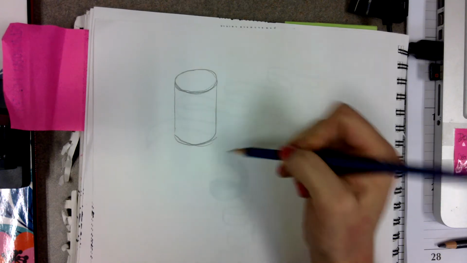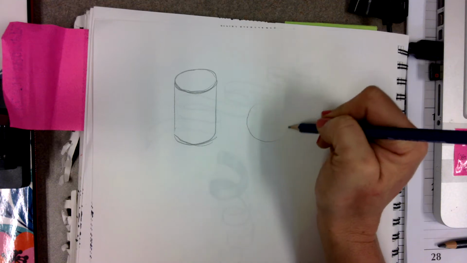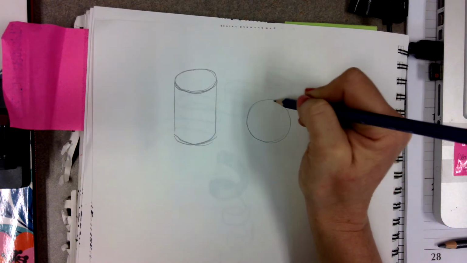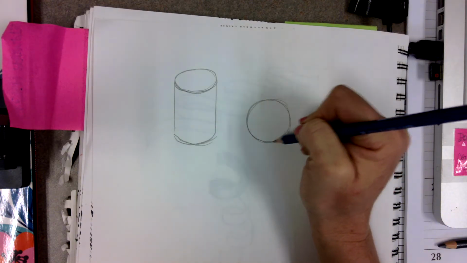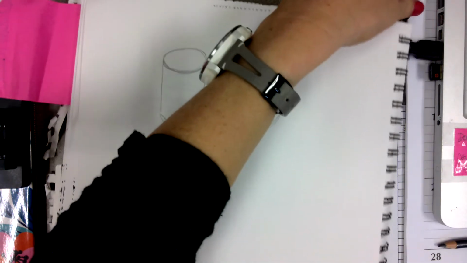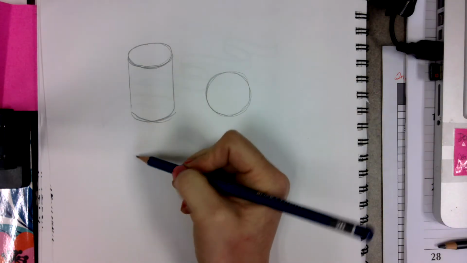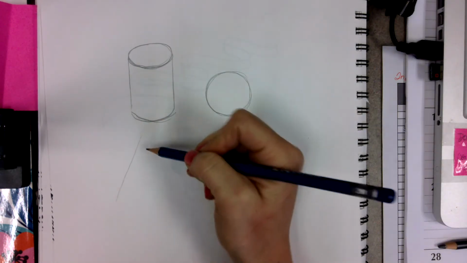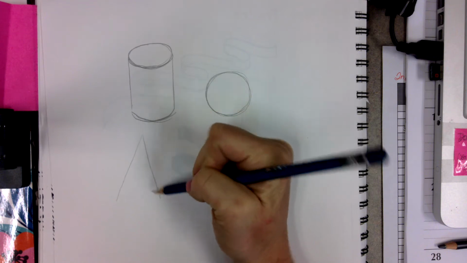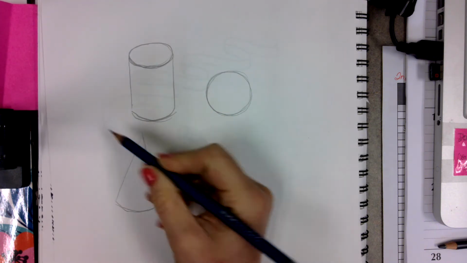So there is one. The next one's a circle. If you want to get a circle tracer, you can. So circle is number 2. I'm actually not that concerned about it being perfect, but if you would like to, you can trace it. The next one is a cone. Here's a cone, curve on the bottom.